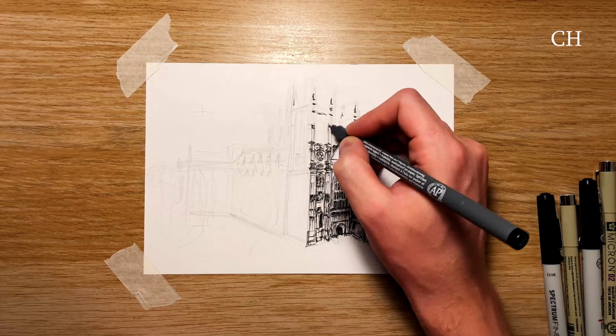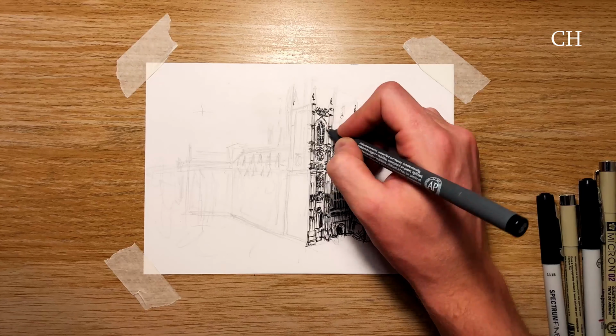Westminster Abbey is by more proper title the Collegiate Church of St. Peter, Westminster. It is a royal peculiar in the Church of England, which means it is neither a cathedral nor is it a parish church. Westminster Cathedral is a real building, but it's a different one. In fact, I've already drawn that. If you haven't seen it, click up here now to see that.